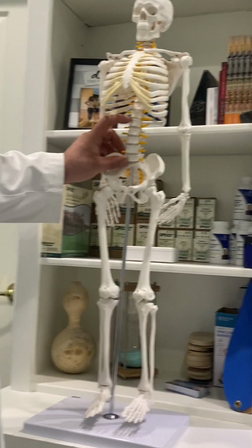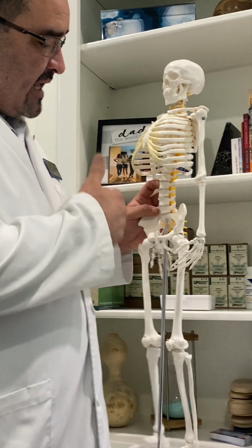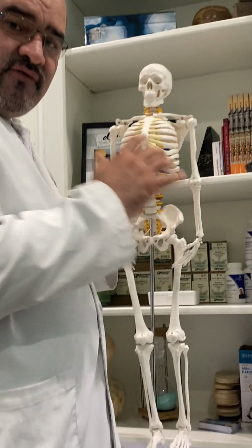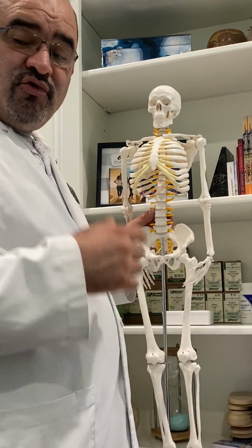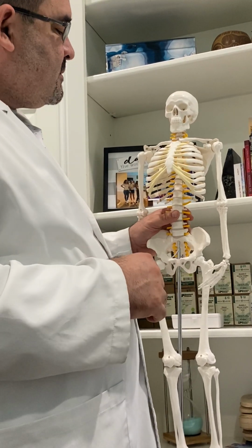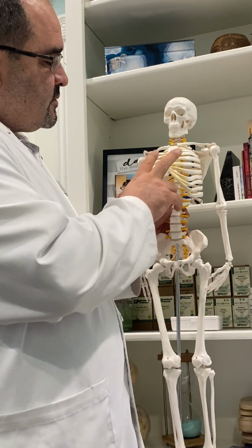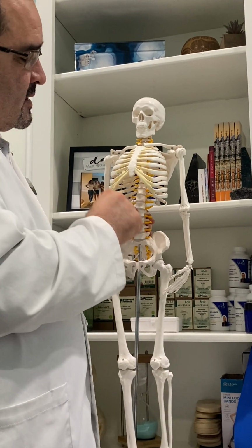Next to that, we have the lumbar. And that one we do A to P and lateral. We got lumbar is 5 vertebrae. And thoracic or mid-back, it's 12 vertebrae. And that was A to P and lateral. The thoracic, all the ribs attach to the thoracic, okay?